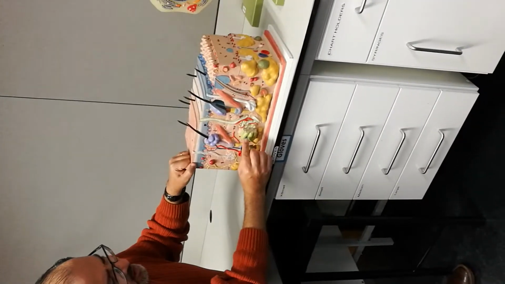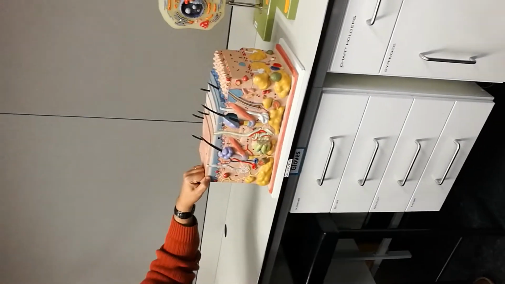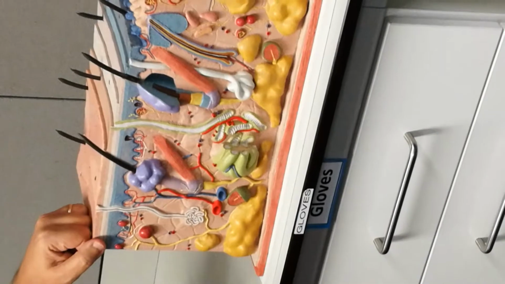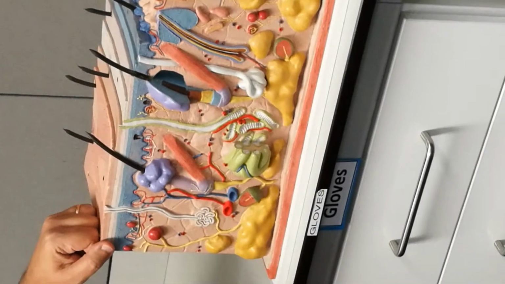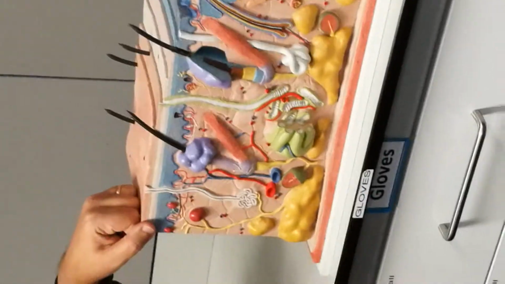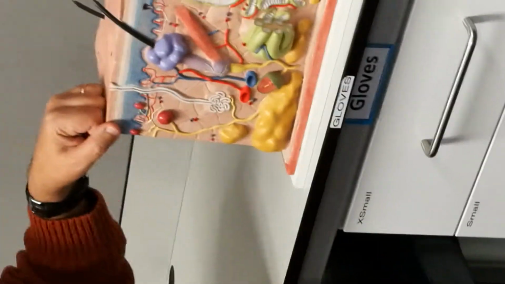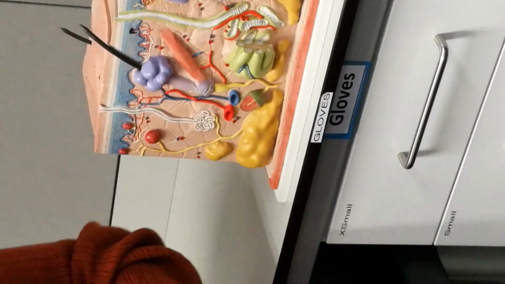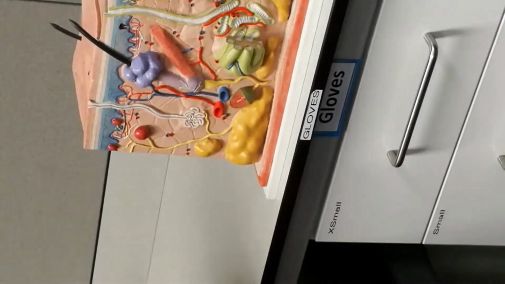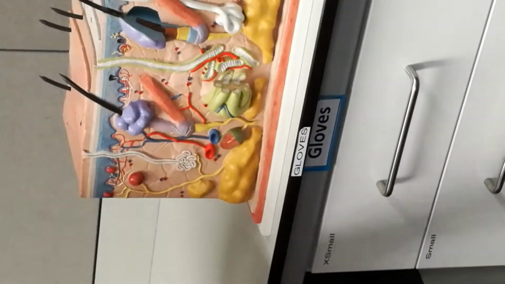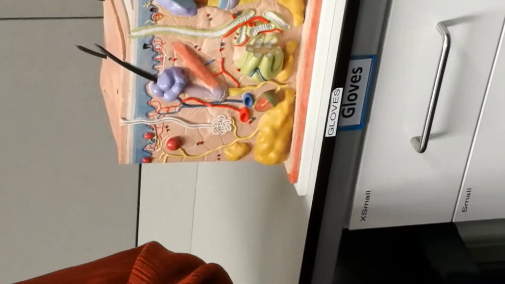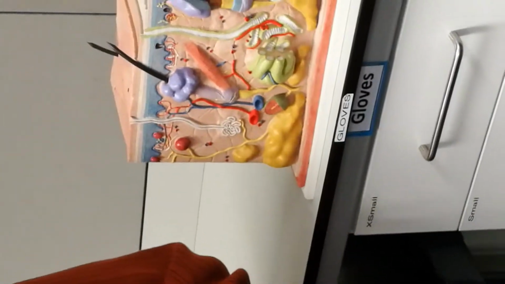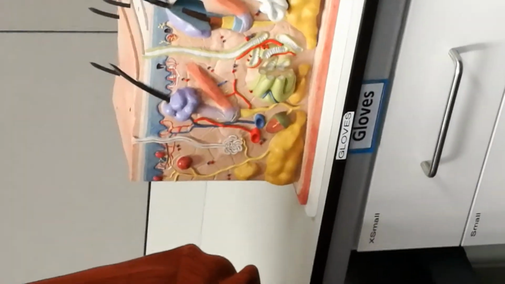I put a mark here and ask you, what's the structure? The green thing. The sebaceous gland. And what is its function? Producing oil, which is called sebum.